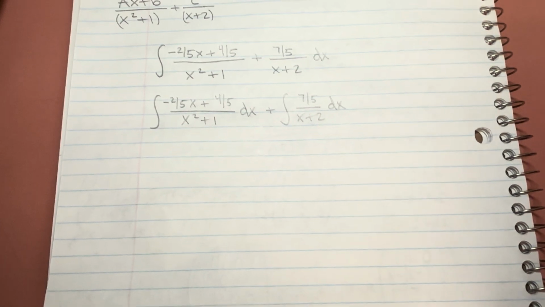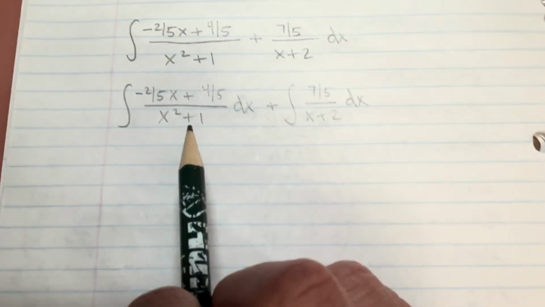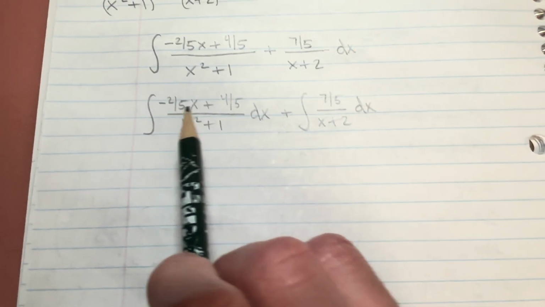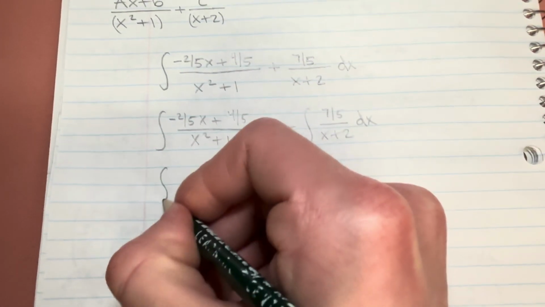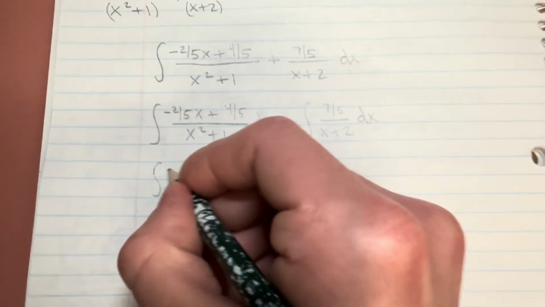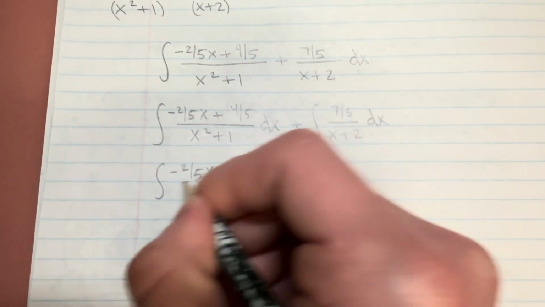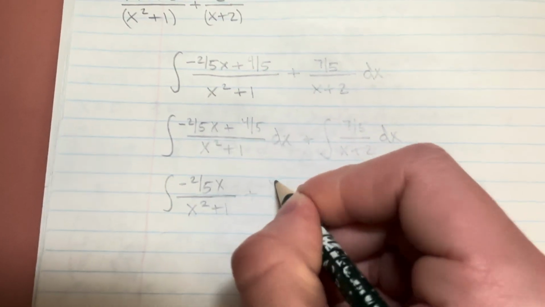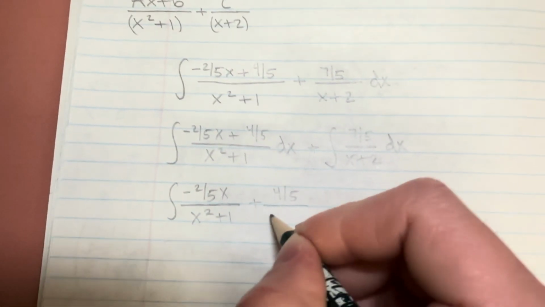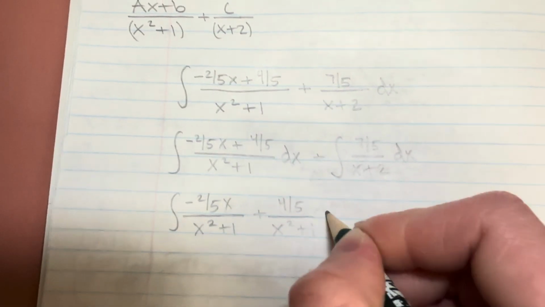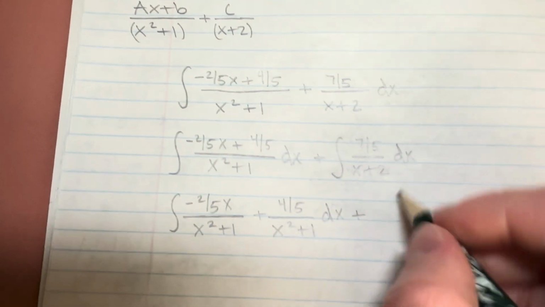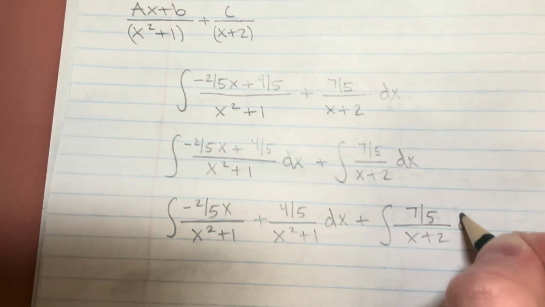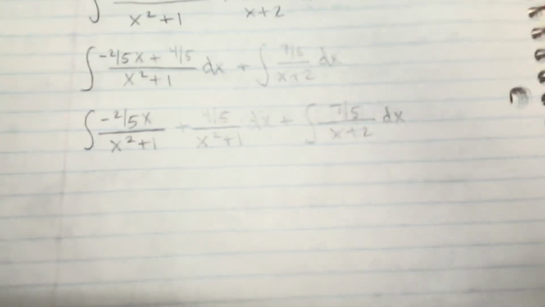Now we want to notice that this integral can be split up even further into negative 2/5 x all over x squared plus 1 plus 4/5 all over x squared plus 1 dx plus 7/5 all over x plus 2 dx, like that.